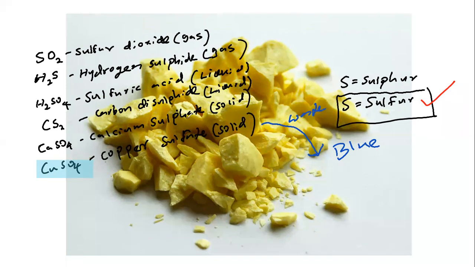So Onara gave ammonium bisulfate. That also correct. Ammonium bisulfate, potassium bisulfate, correct. Sodium bisulfate, NaHSO4. Ammonium sulfate, NH4 twice SO4. This also accepted. Sodium bisulfate and ammonium sulfate. So you can see sulfur containing compounds, some of them gases, some of them liquid, some of them solid.